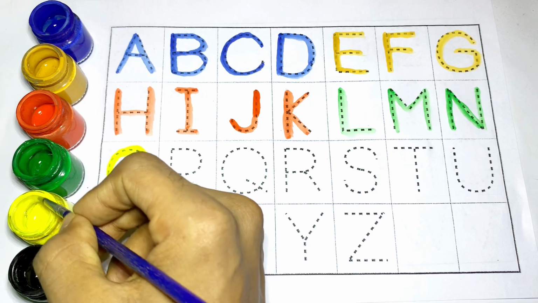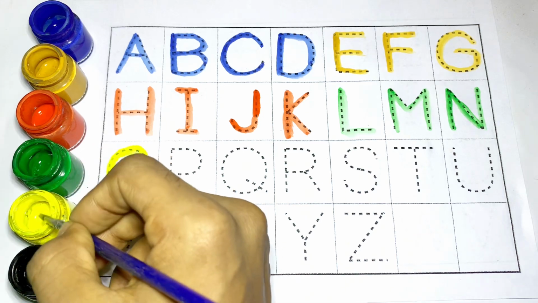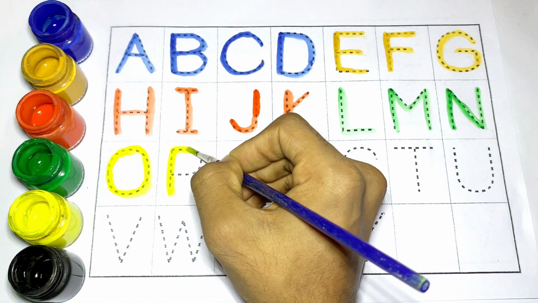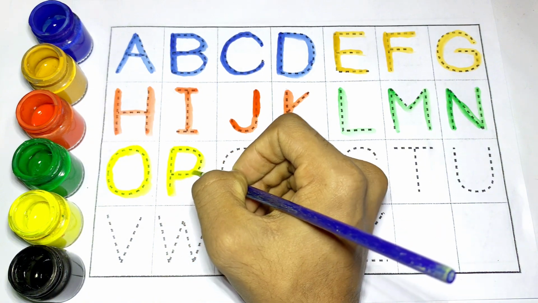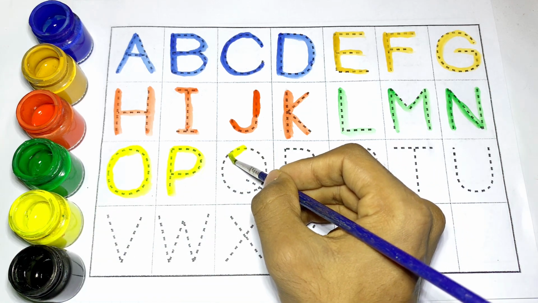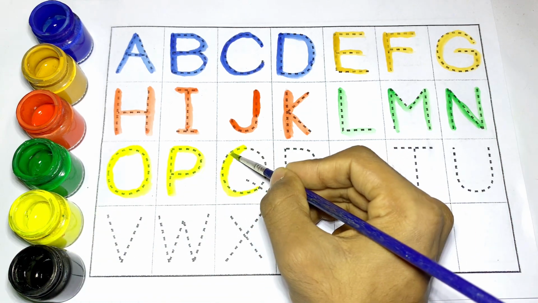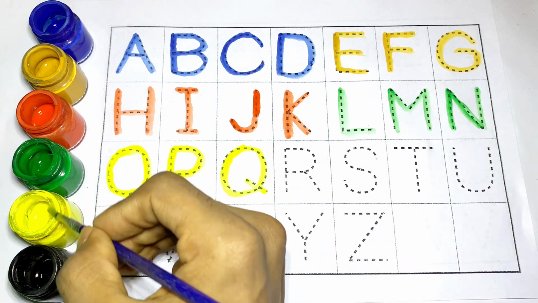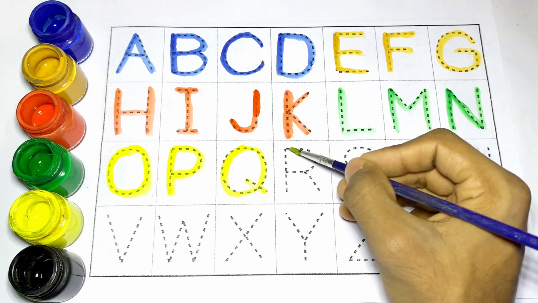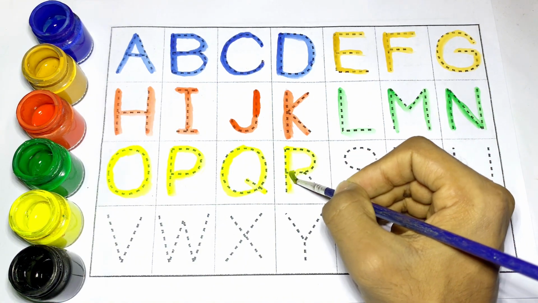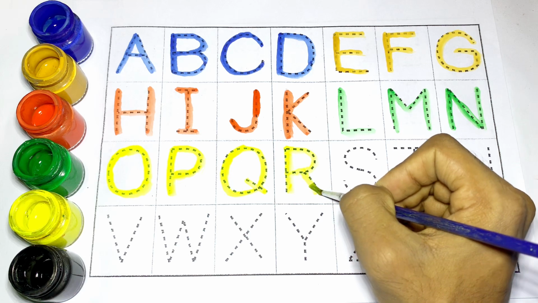Kids again use yellow color and draw P. P for parrot, P for penguin. Kids now draw Q. Q for queen. Kids again use yellow color and draw R. R for rose, R for rice.